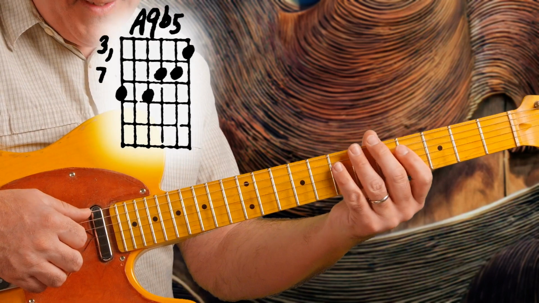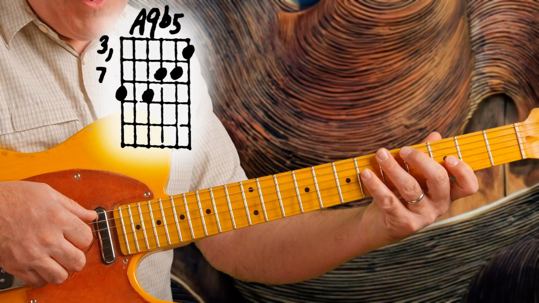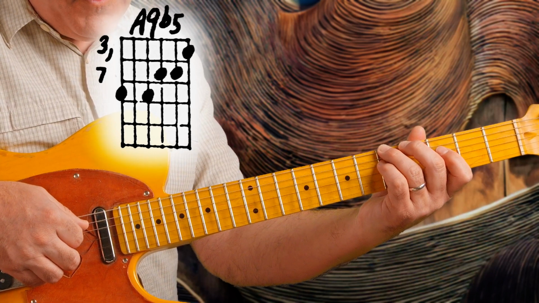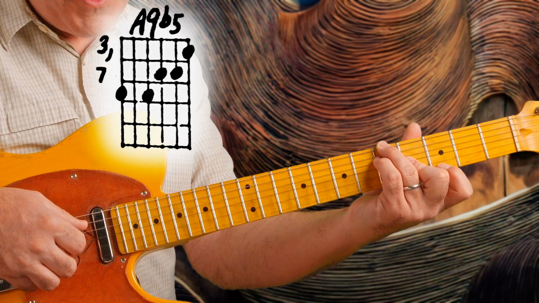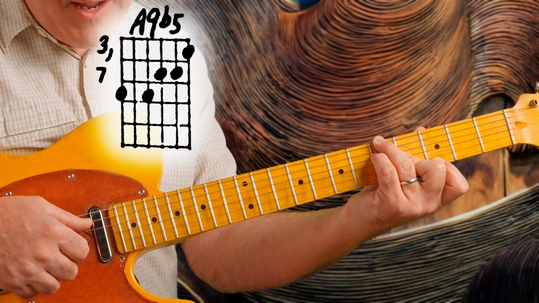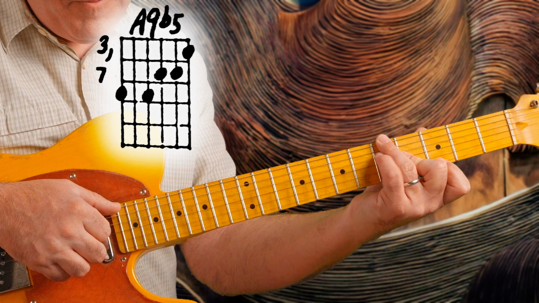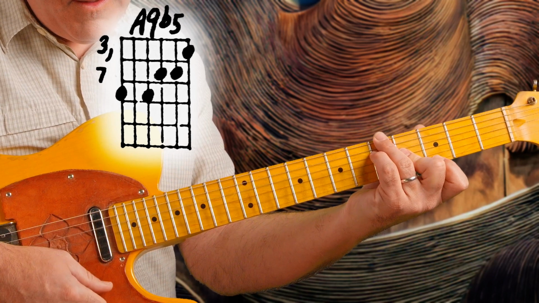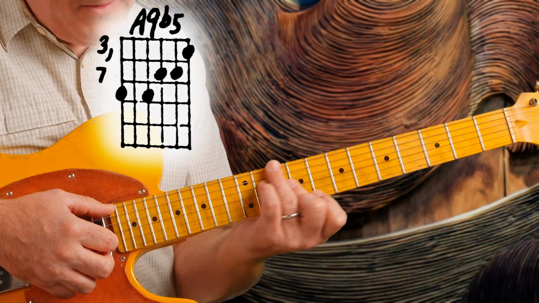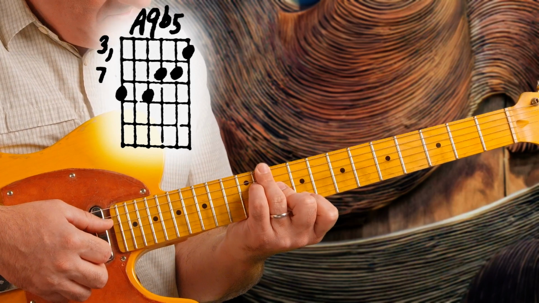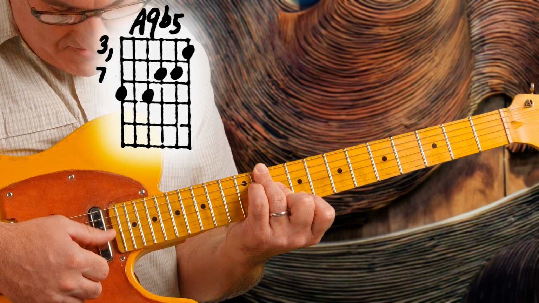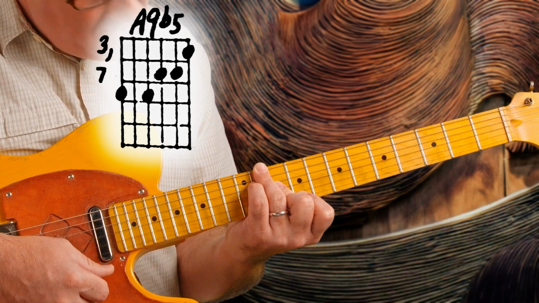A9 flat 5 is positions both 3 and 7. So the A9 is position 3, so we're going to use root note, flat 7. We're going to use the 9, the flat 5, and then the flat 7. On position 7, it's going to look like this. It's going to look like flat 5, 3, flat 7, and then root note, and then 3.